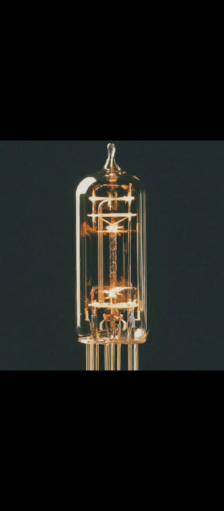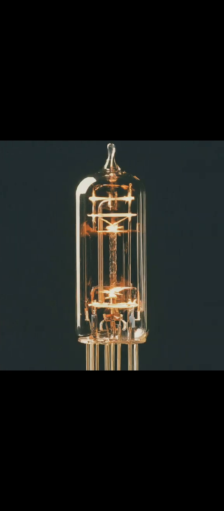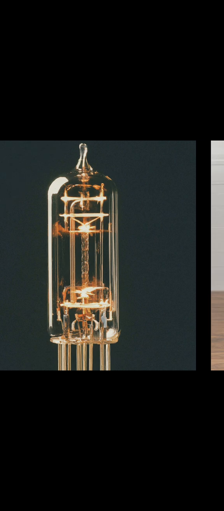40. The deflection system in a CRT consists of horizontal and vertical deflection plates. 41. The horizontal and vertical deflection plates are used to move the electron beam across the screen. 42. The phosphor screen in a CRT is coated with a layer of phosphor material. 43. The phosphor material glows when struck by the electron beam. 44. The color of the light emitted by the phosphor material depends on the type of phosphor used. 45. CRTs can use different types of phosphors to produce different colors.